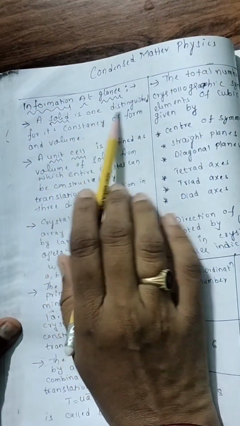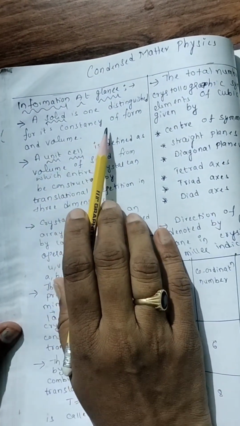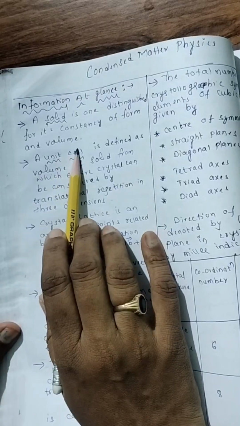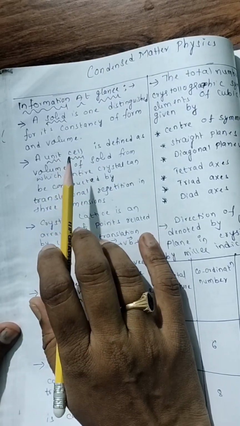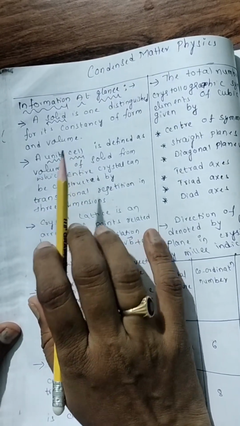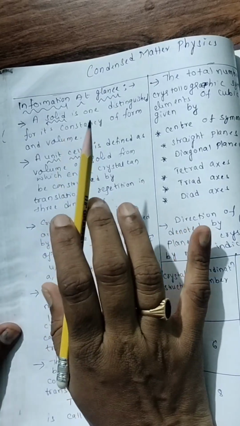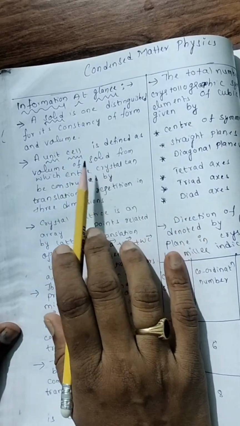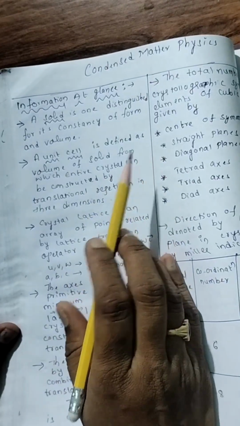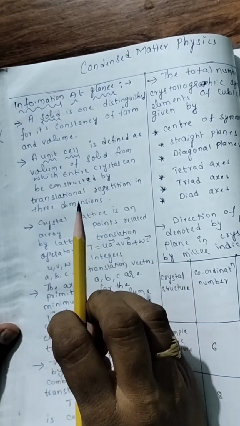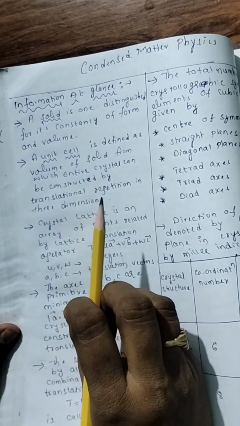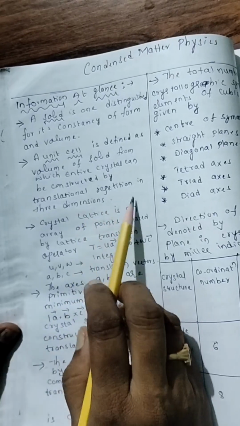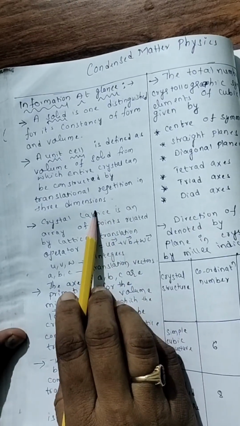Now, a solid is one distinguished by constancy of form and volume, which, in a simple manner, I can say has perfect dimensions and volume. That we call a solid. Unit cell, as I said, is the particular volume of the solid through which the entire crystal is constructed by translation repetition in three dimensions.